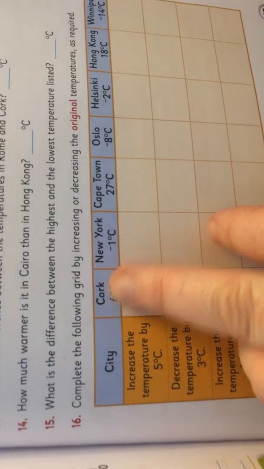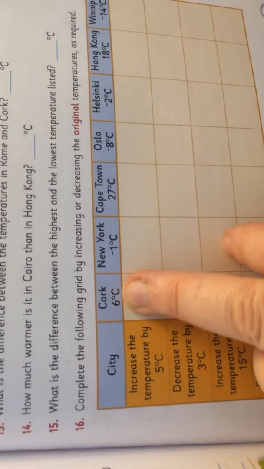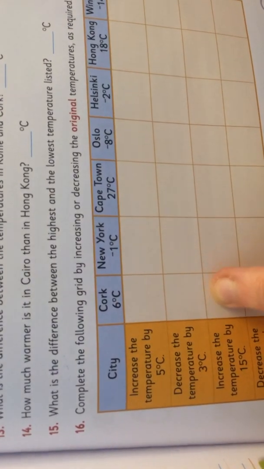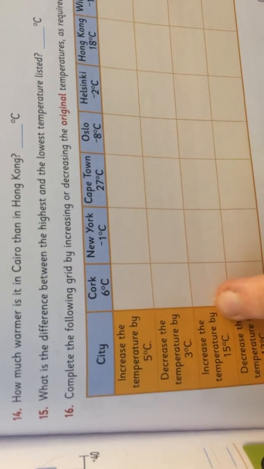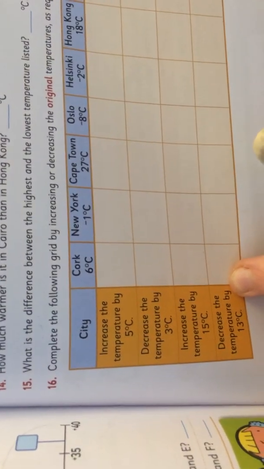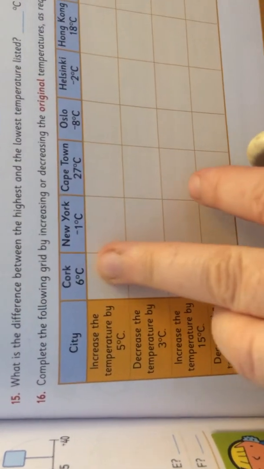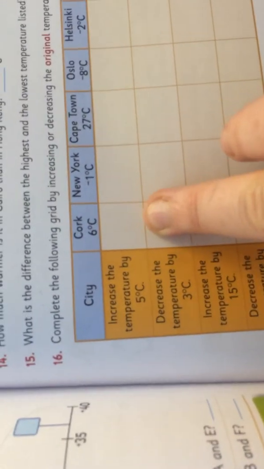Decrease the temperature, now that means the original temperature, by 3 degrees Celsius. So decrease by 3 would be 3 degrees Celsius. Increase the temperature by 15 degrees Celsius. So 6 plus 15 is 21 degrees. And then decrease the temperature by 13 degrees. So go back 13. So take 6 away first. That brings us to 0.